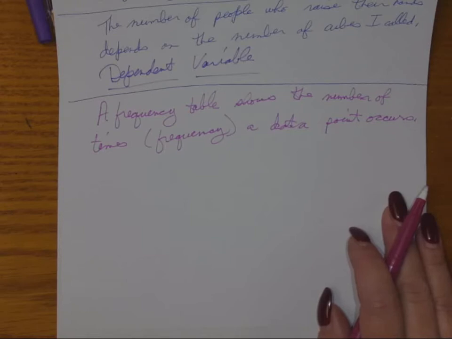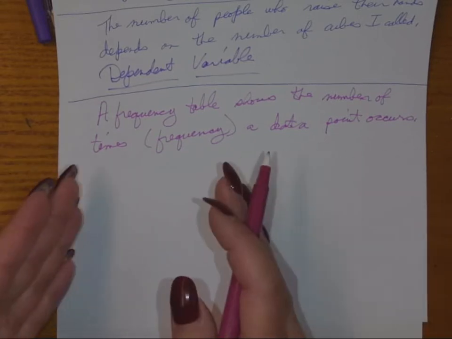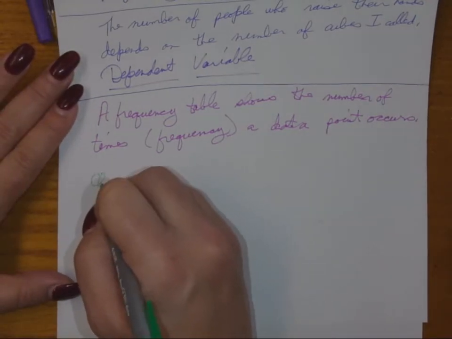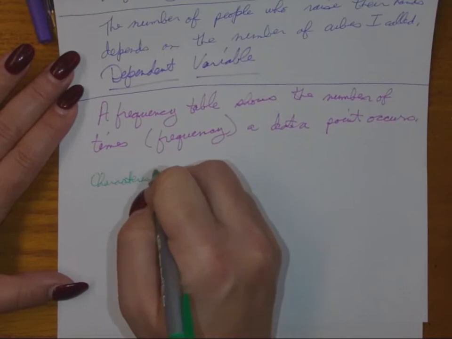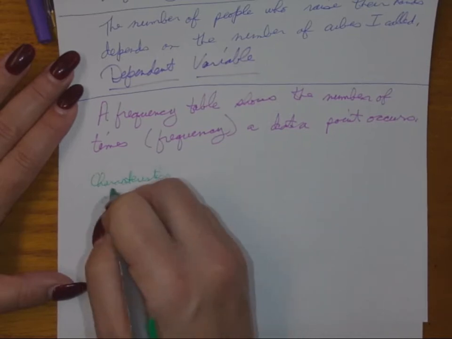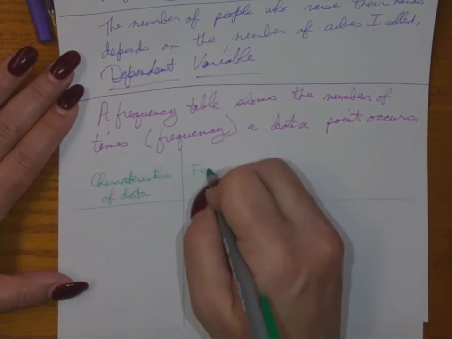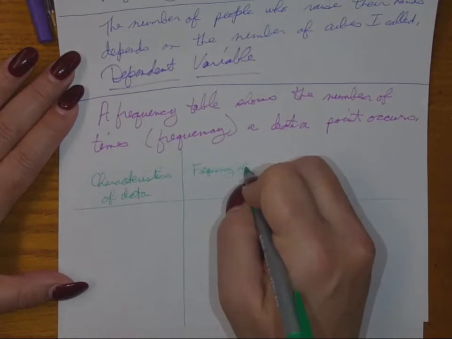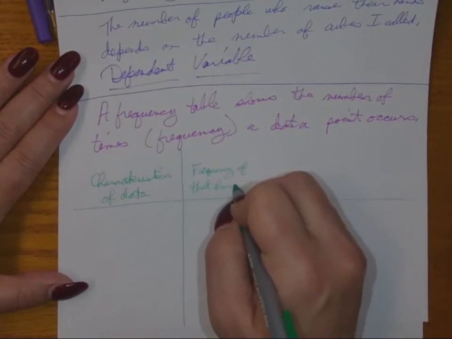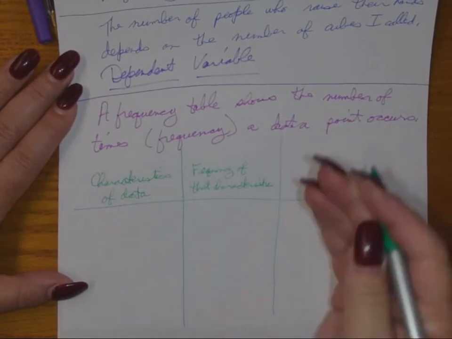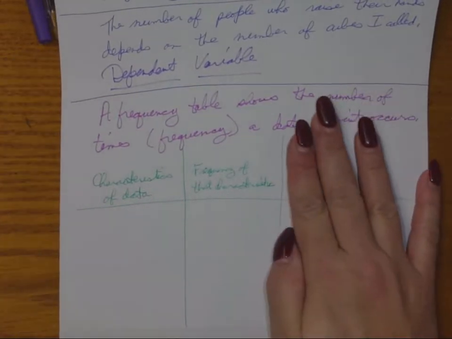So the frequency table just basically has two columns on it. It's going to be the category of the data, and then the frequency of the data. So what does a frequency table look like? We're going to give the characteristic of the data. Some books call that the category. And then over here we're going to call it the frequency of that characteristic. How many times did that thing happen? Okay, and this is a basic frequency chart or table, and a lot of times we just stop there.